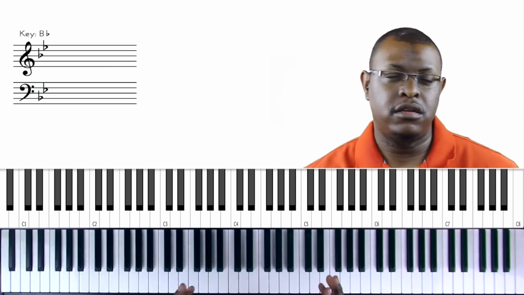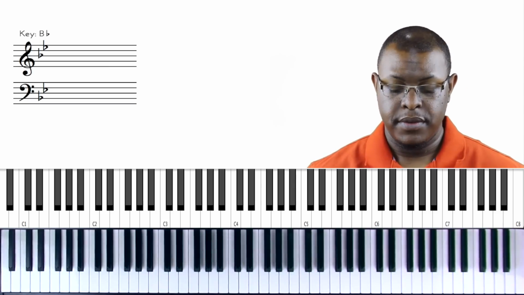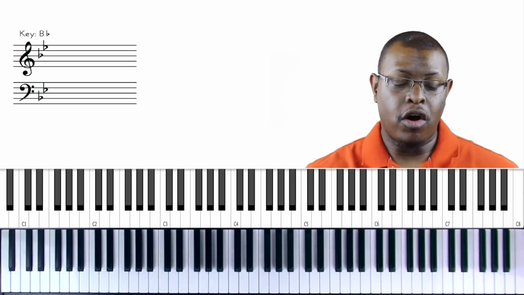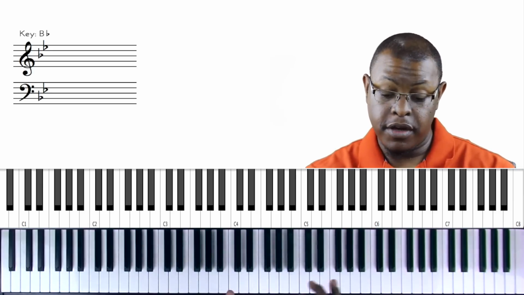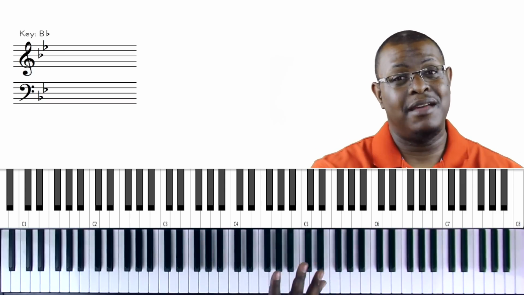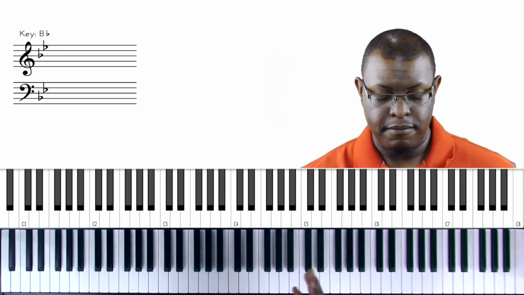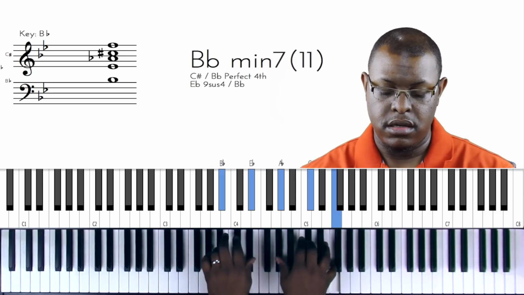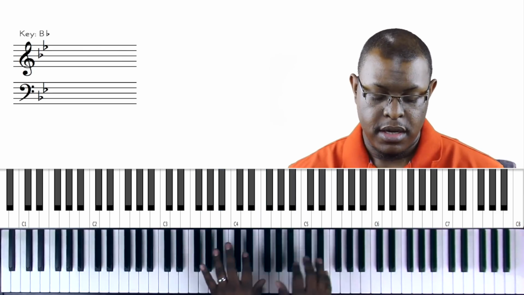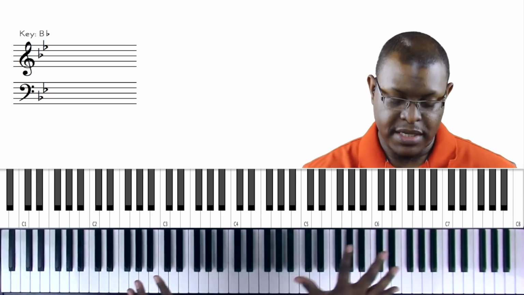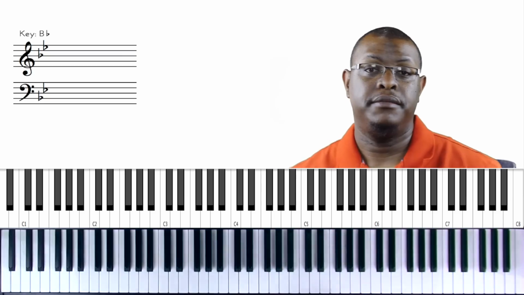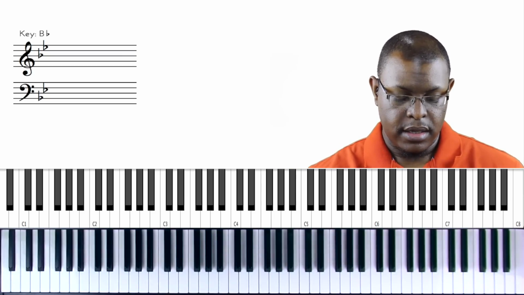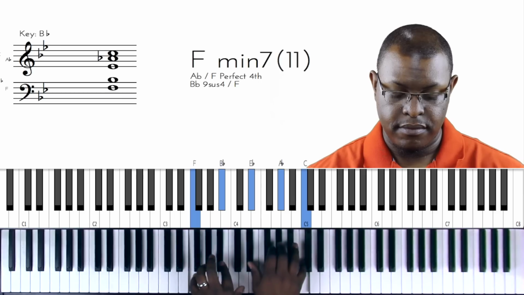So one cool thing you can do is utilize parallel motion. Well, what parallel motion means is simply move all your voices, or all your fingers, every note that's being played in the same manner. So like that. Everything's moving up at the same interval, same distance. Everything's parallel. All right. So I'll show you one going to E flat.